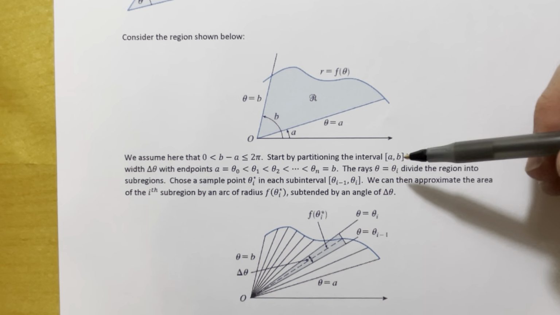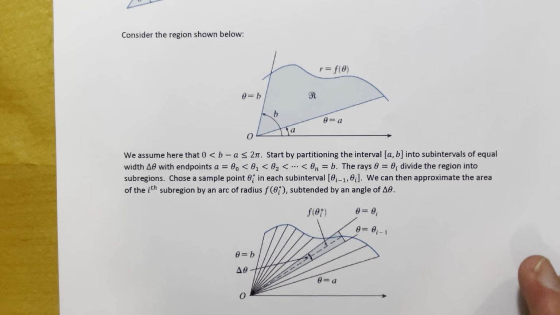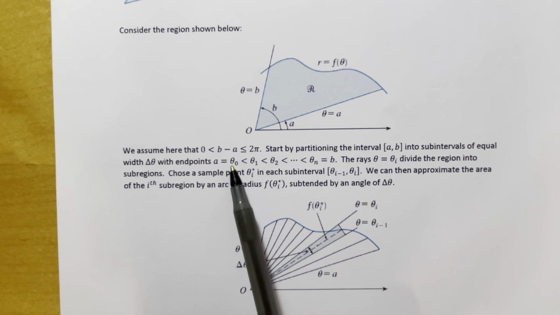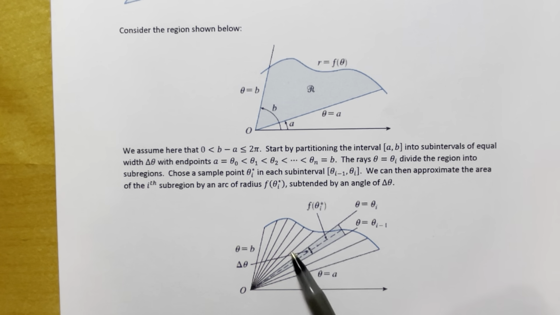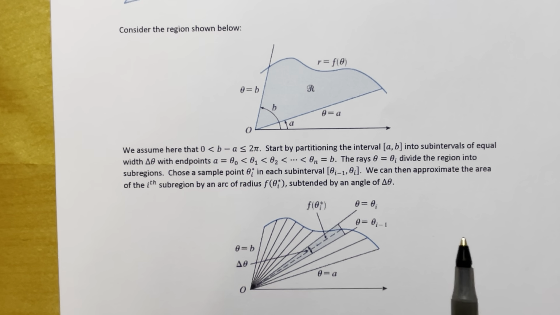Now I'm going to think about what that would look like. If I set theta equal to theta naught, or theta 1, or theta 2, we know from the previous section that equations of that form, theta equals a constant, give us rays or lines through the origin. So it's taking this region and cutting it up into little pieces the way you see it here. We're going to try to approximate the area of each one of these little subregions and then add them up to approximate the area of the entire region itself.